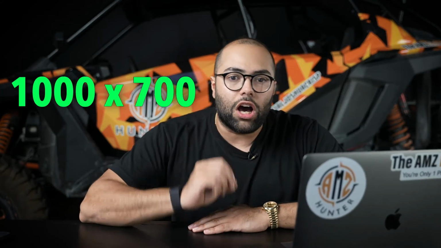Now the key is you want to make sure that you find a high resolution or large size. That way it can be printed on large format things such as canvases. So the minimum size that you're gonna be looking for is 1,000 by 700. That's the key point. That way you can blow this thing up and you can put it on canvases and different types of prints, right?